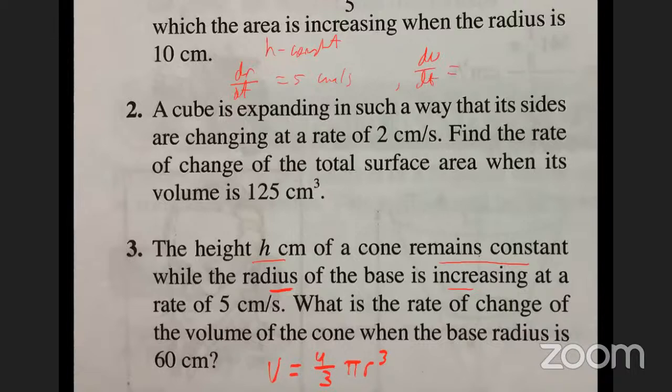Hold on, I'm going to look for it. Given the volume of the sphere and the surface area. Volume of a cone has H. Sorry about that.